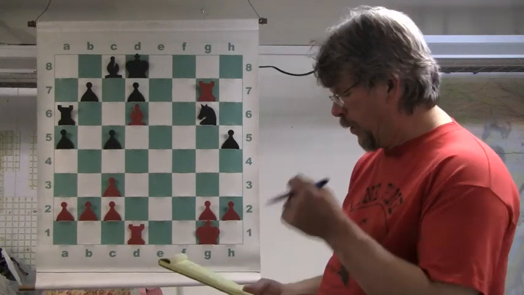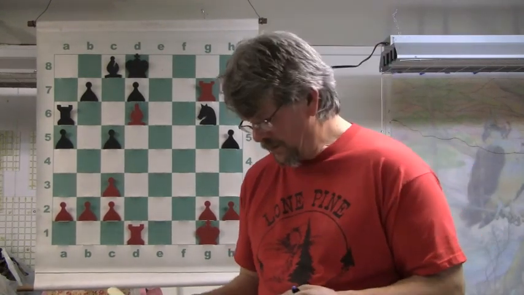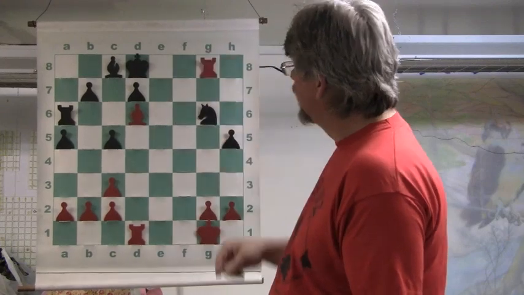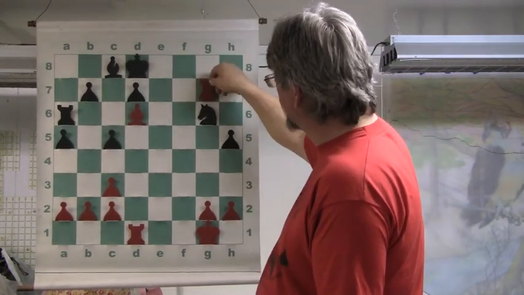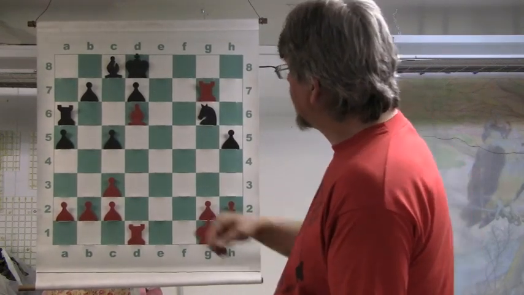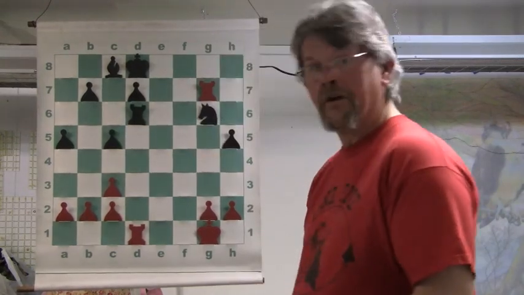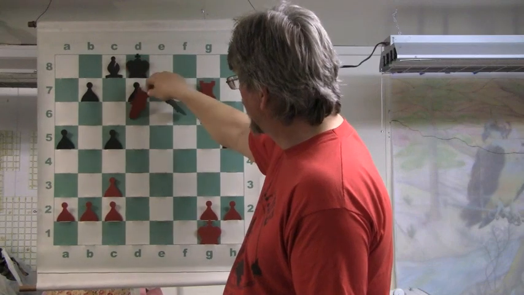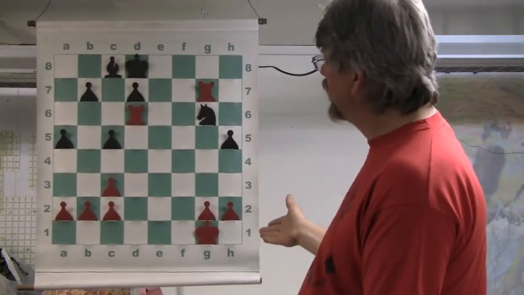And it's at this point that Black resigned. And the note was that he cannot prevent rook to G8 checkmate. Now it is Black's move, and he could take the bishop. So that does prevent the checkmate, but it costs him the rook. And it's just too much.